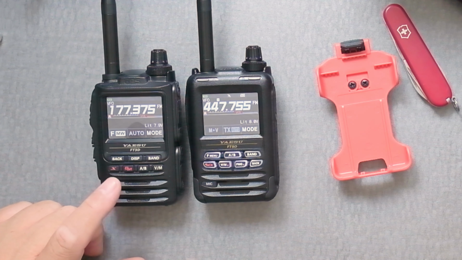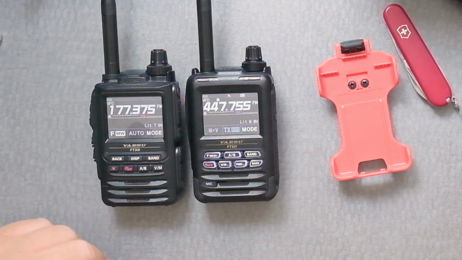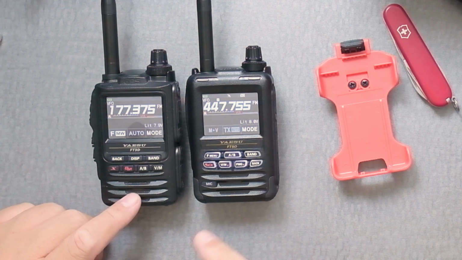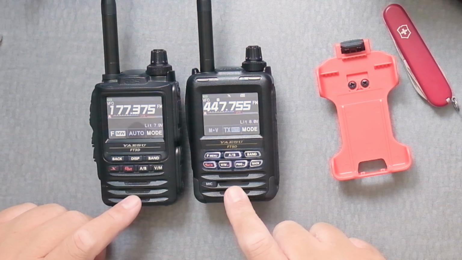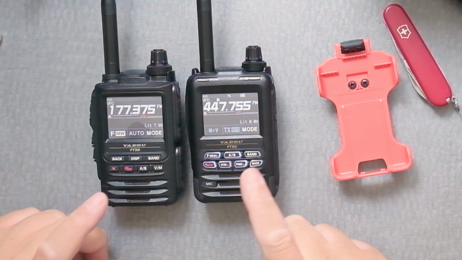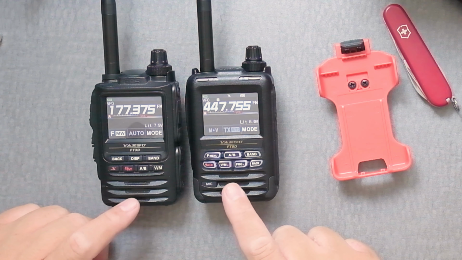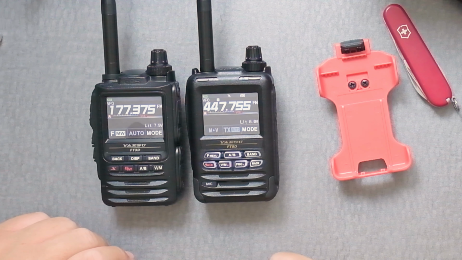There's a lot of hams that are visually impaired, and some radios now will speak to you and say you're on frequency 447.75 or something. It doesn't do that. Some people were saying they wish that was available. So you never know, that could change in the future.